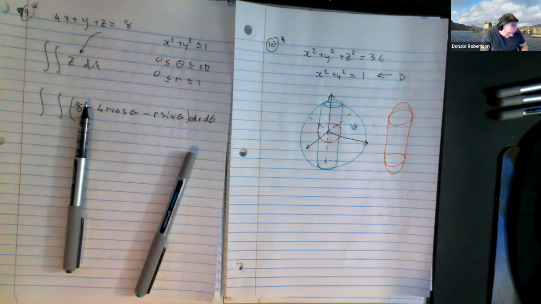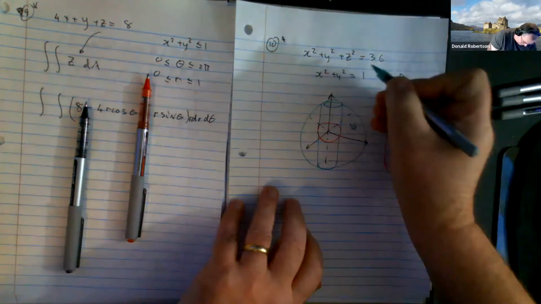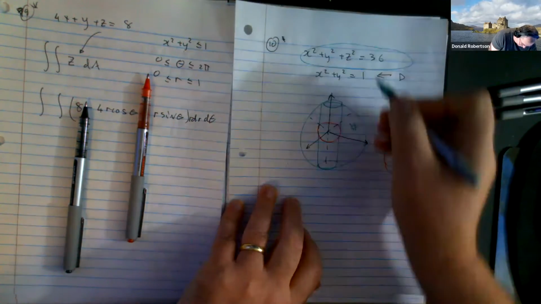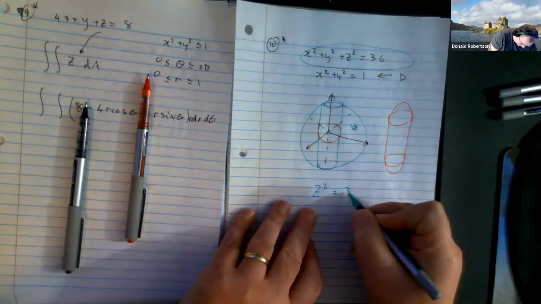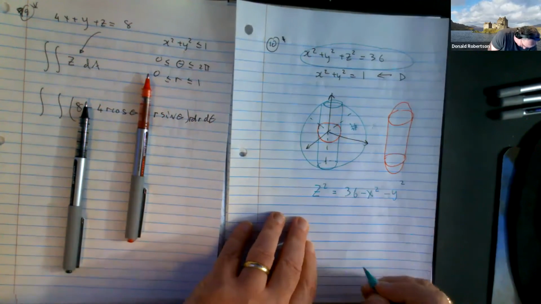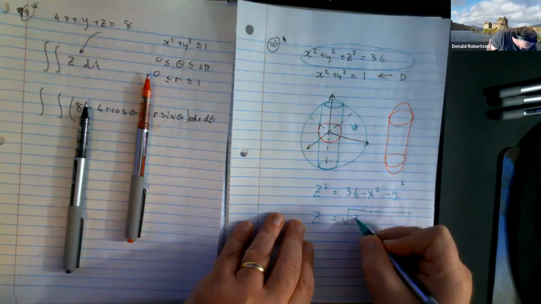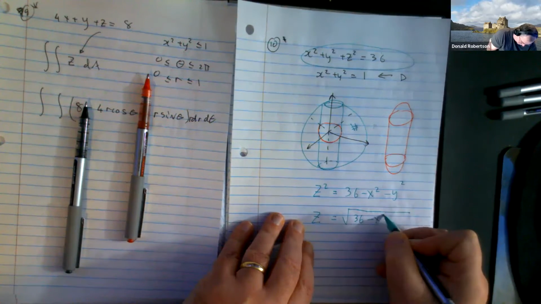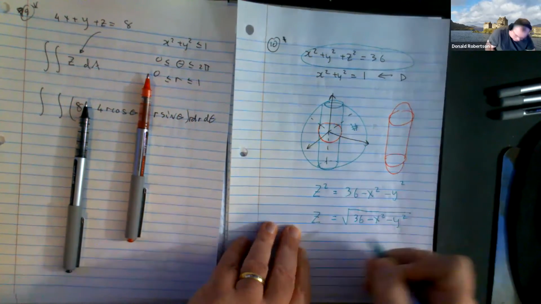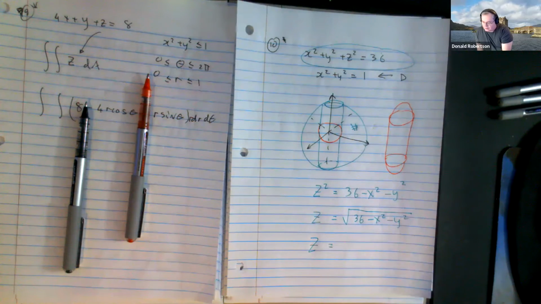Right. Now, we need to take this and rewrite it as z squared equals 36 take away x squared take away y squared. And that's going to be z equals the square root of 36 take away x squared take away y squared. And then finally, won't this z have to be converted into r's and thetas? Right, let's make this.